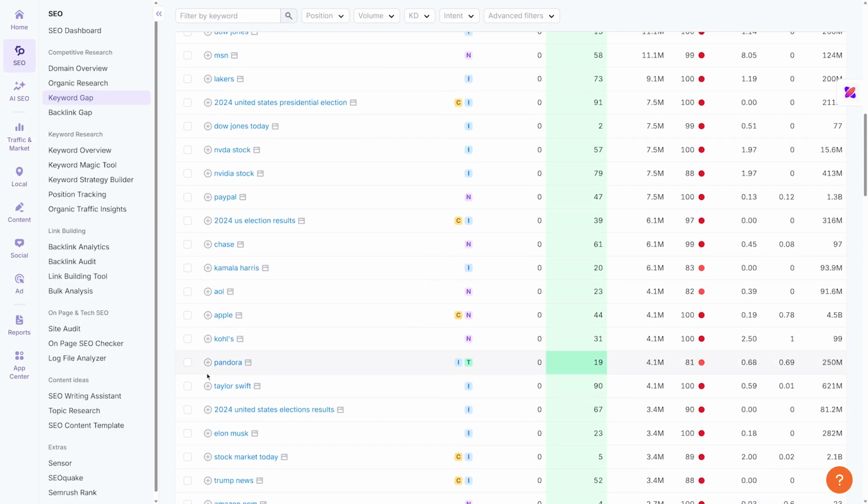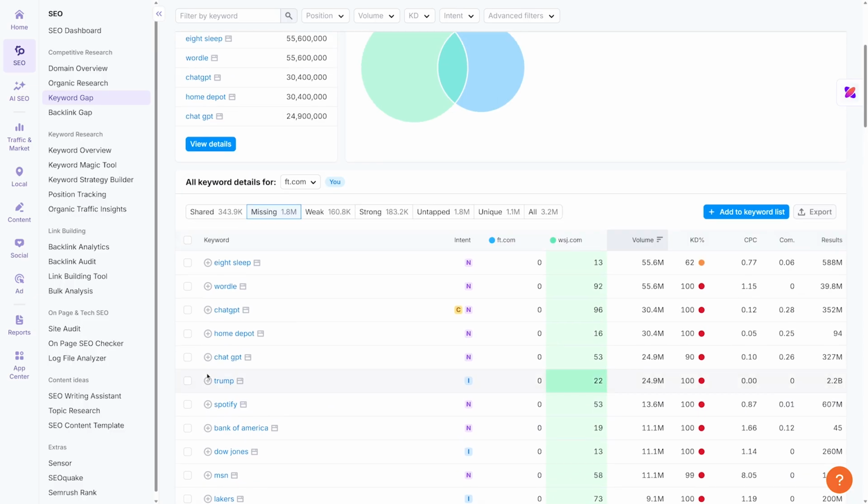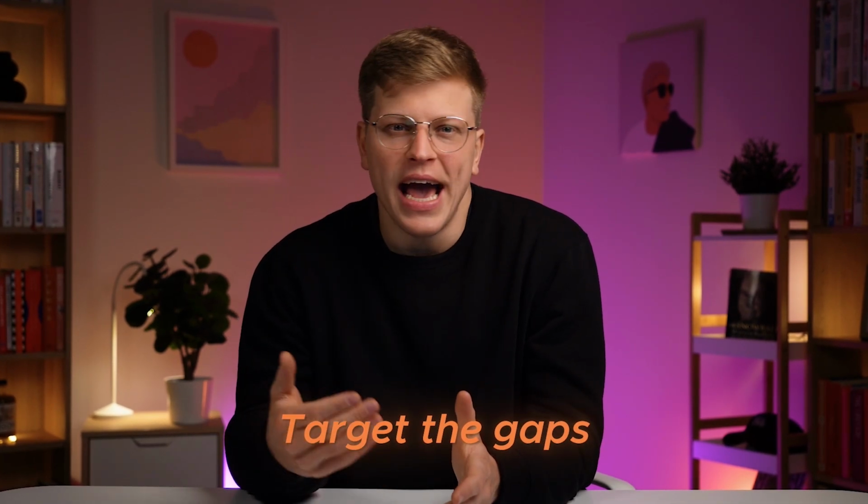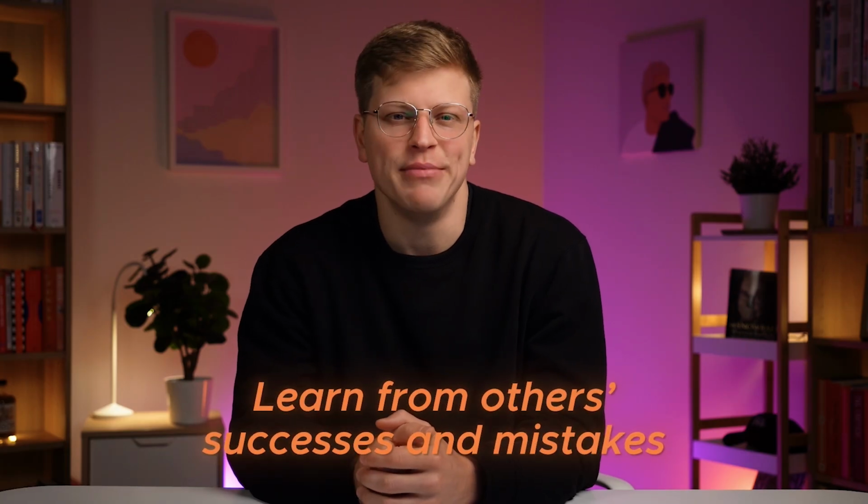While a small business's website won't have anything close to 1 million keywords here, the data is still going to be invaluable. If you run a small area business and your chief competitor is doing well on 12 keywords you aren't ranking for at all, then you can get to work, optimize your SEO strategy, and draw in new customers at their expense. By researching competitors, you'll uncover growth opportunities for your own site. Use these insights to refine your SEO strategy, target the gaps, and learn from others' successes and mistakes.